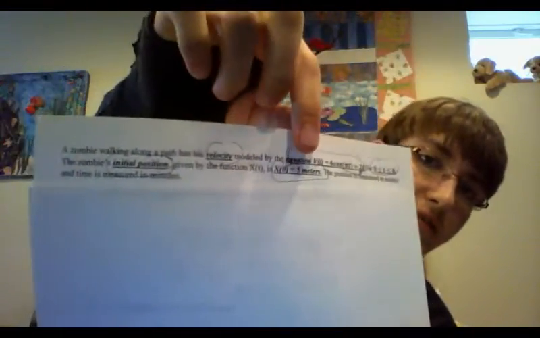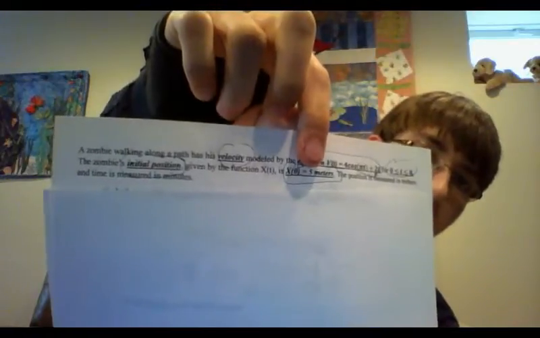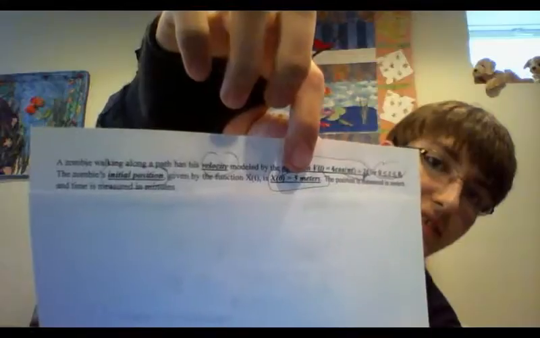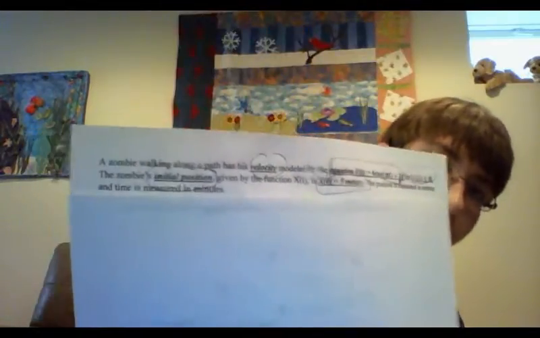So first, you want to get the important stuff down, like the equation v of t equals 4 cosine pi t plus 2t, which is right there, handy dandy, already circled. The interval, and the initial position, which says right there, x0 equals 5 meters.